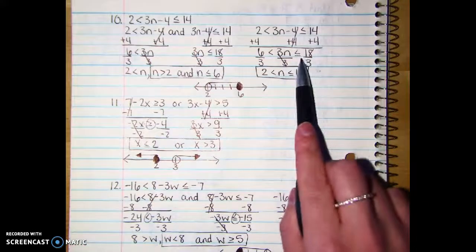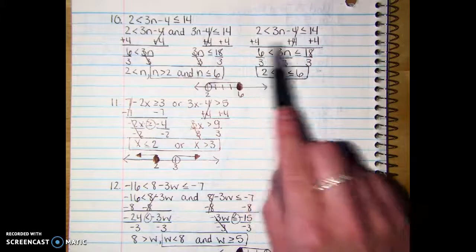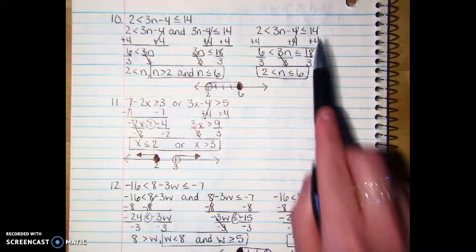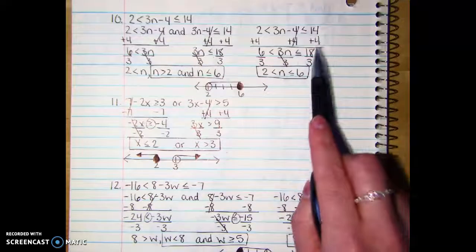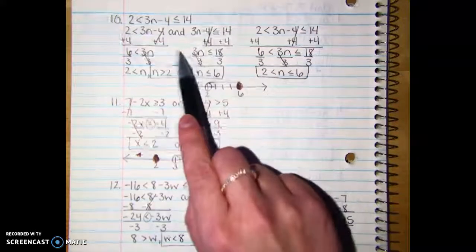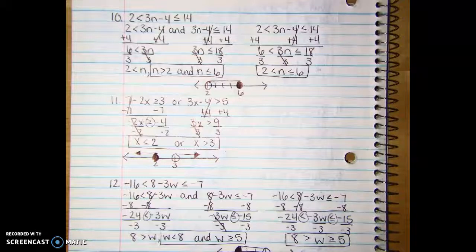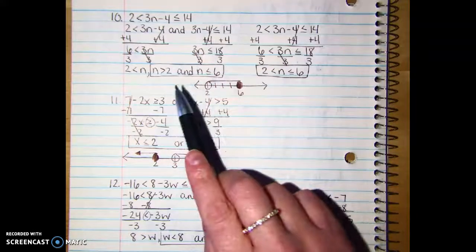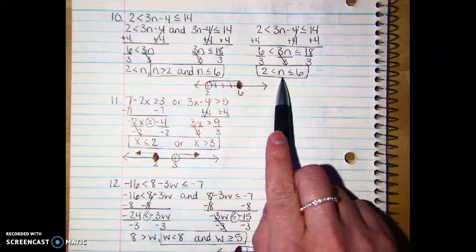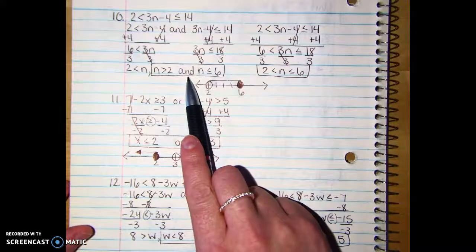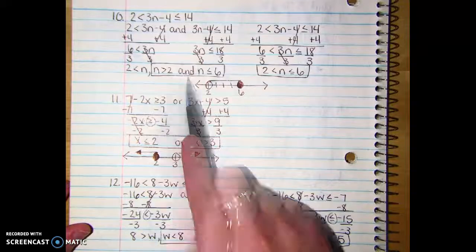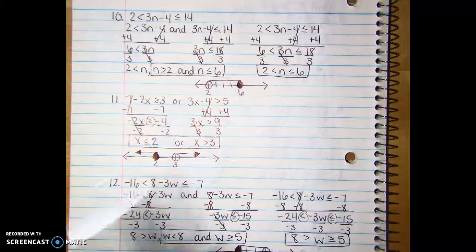If you do this method, make sure you add 4 to every single part and you divide every single part by 3. If you're not sure if you can do it this way, stick to just splitting it into 2. If you write it as one line, you can leave your answer as this. If you split it into 2, you need to write it as and in between the 2 of them. And does mean they're going towards each other.